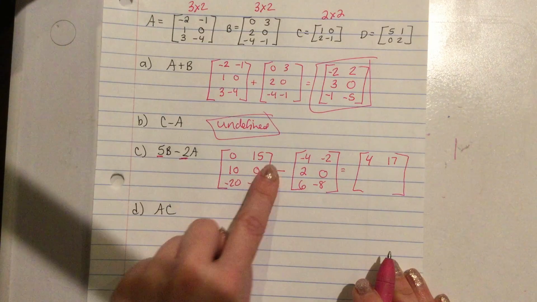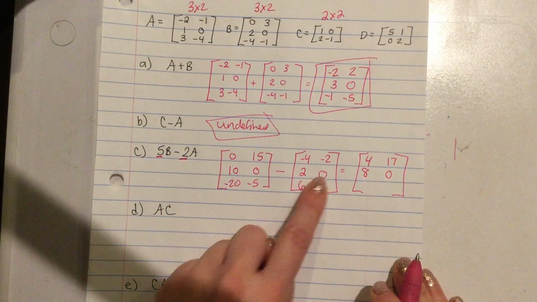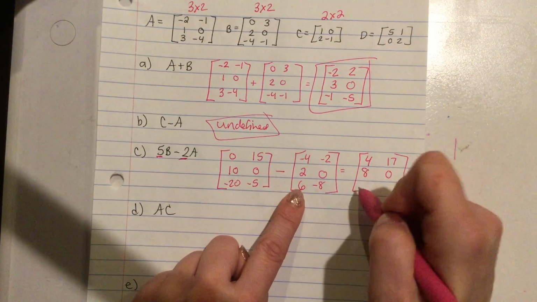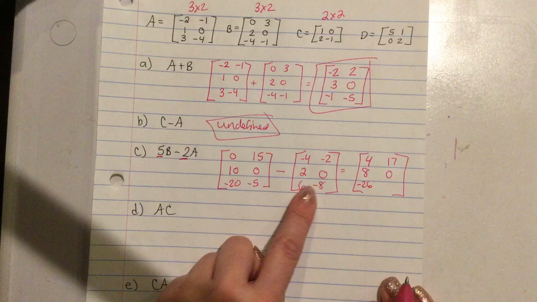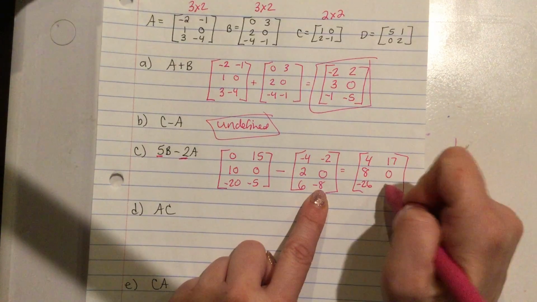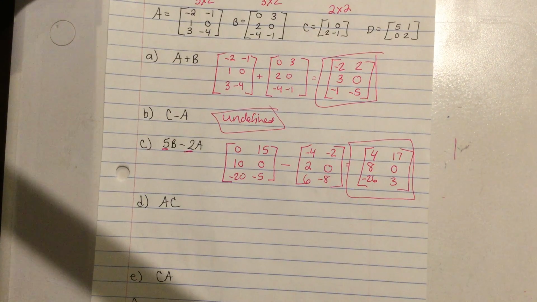Middle row. 10 minus 2 is 8. 0 minus 0 is 0. Bottom row. -20 minus 6 more is a -26. -5 minus a negative. So I'm adding. -5 plus 8 is 3. So that one had what's called scalar multiplying and subtracting.